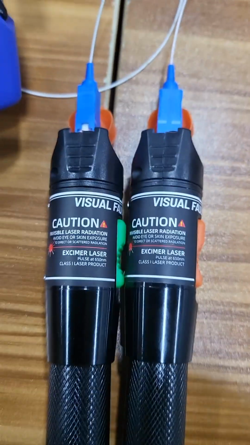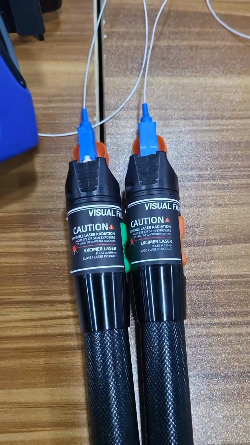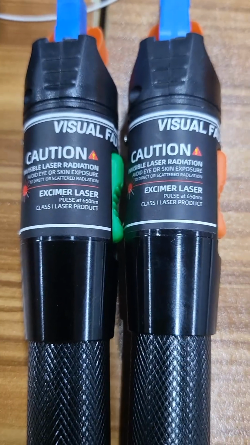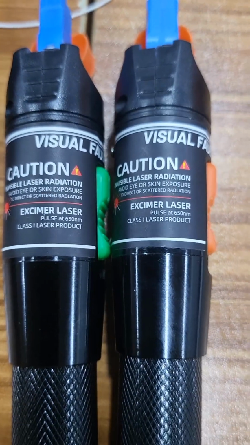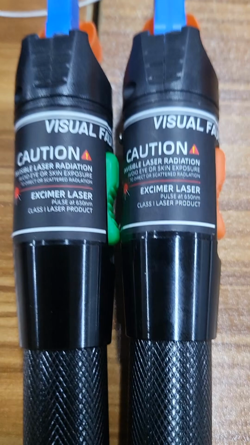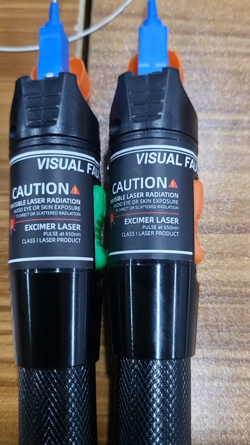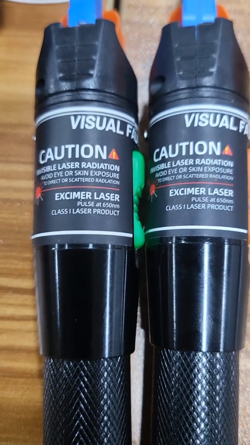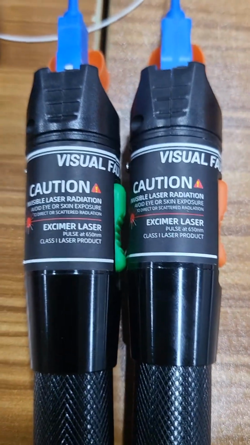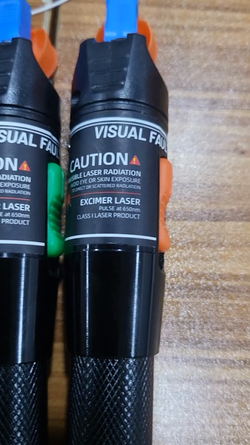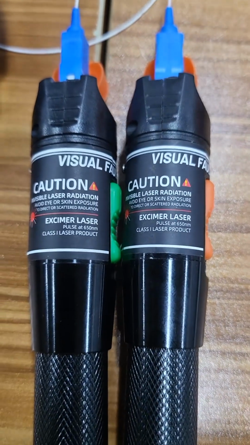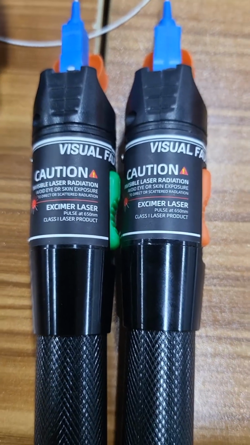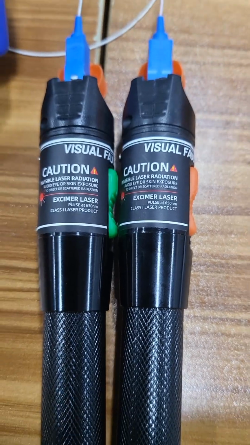So another thing that we will need to study in VFL is what I'm viewing here. It has a laser pulse at 650 nanometer, class 1 laser product, both for the one of 30 and the one of 10. They oscillate at 650 nanometer, and they both have class 1 laser product.